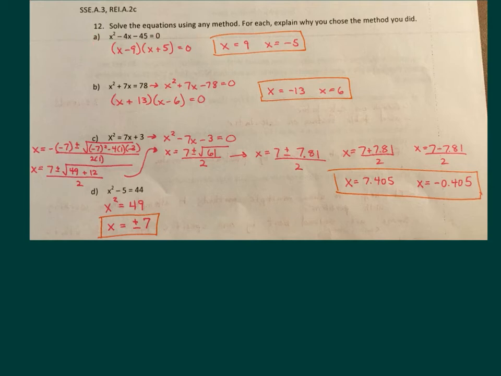So A said x squared minus 4x minus 45 equals 0. I went ahead and factored it, and the reason why is because I saw it was an easy, at least for me, factoring problem. You might say, I'd rather do it with the quadratic formula, and your reason would be, I like the quadratic formula. That is fine. You're still going to get the same answers. And as you see, the answers to that problem should be x equals 9, x equals negative 5.